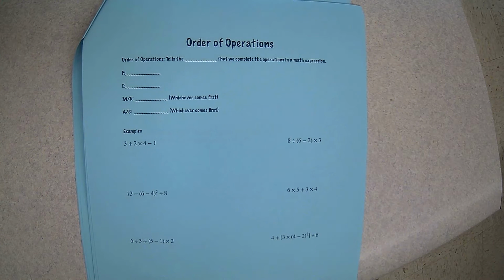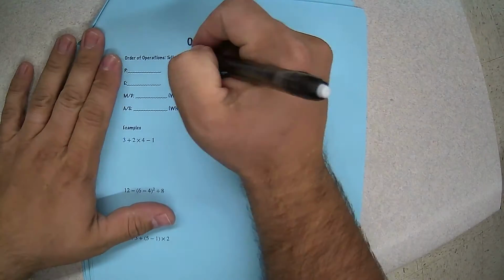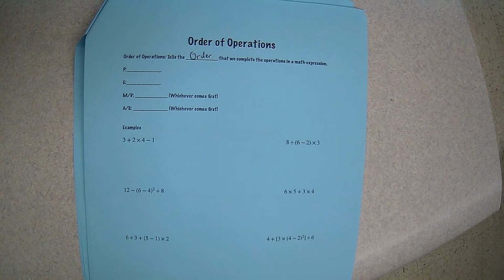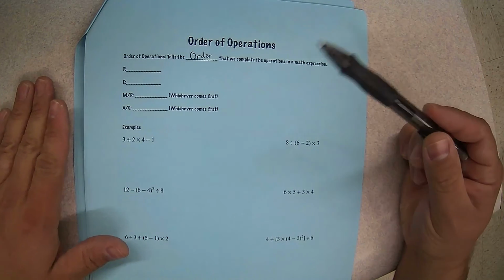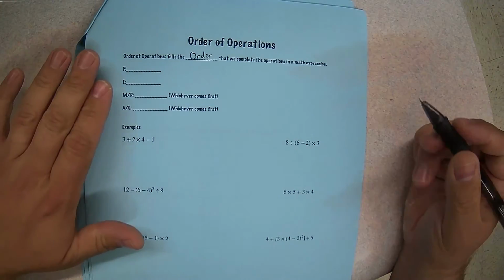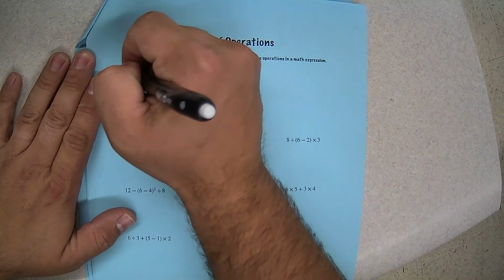This lesson is on order of operations, and so we may have talked about these in the past. The order of operations tells us the order that we complete the operations in a math expression. Now, you may have remembered by hearing this as "Please excuse my dear Aunt Sally" or PEMDAS, but we use this order right here, and we always start with parentheses.